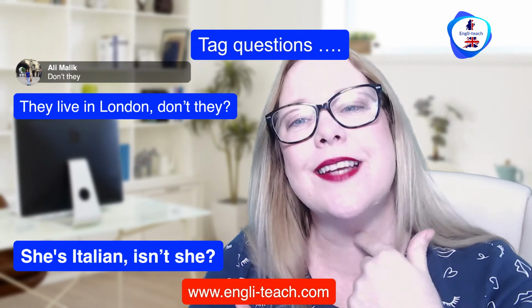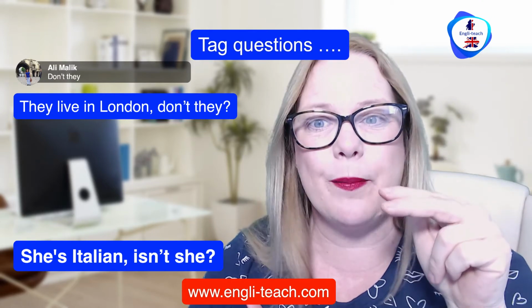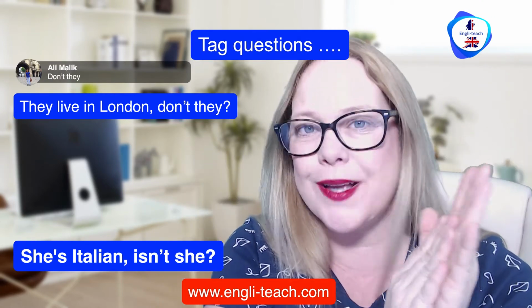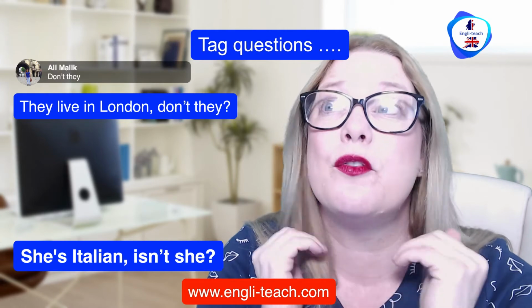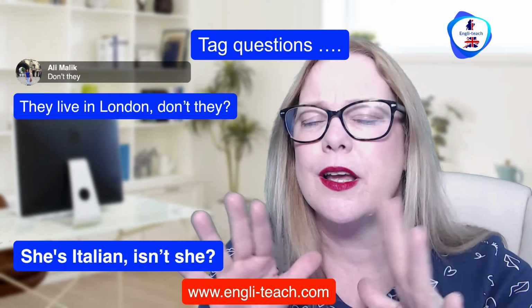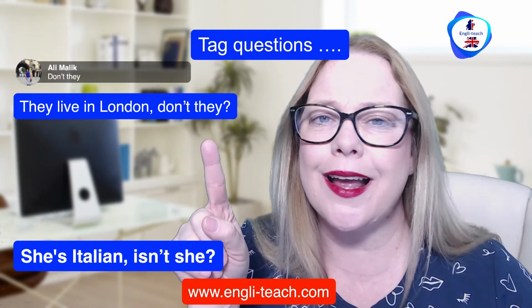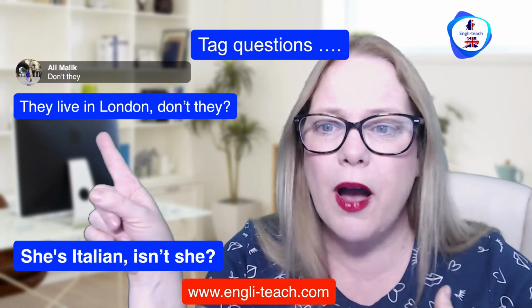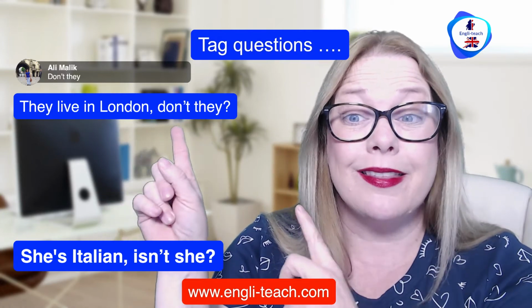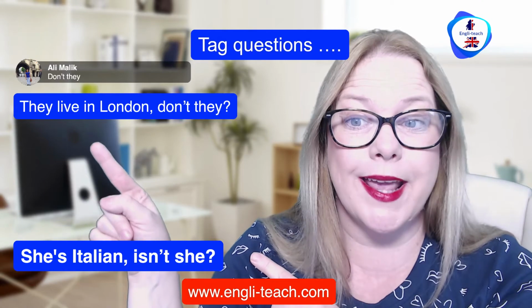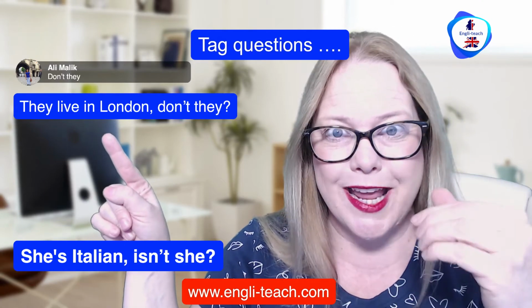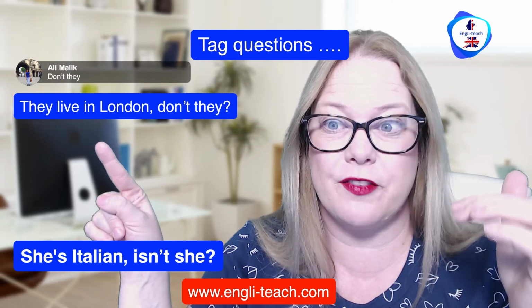So the intonation of the voice goes up. Always with the tag question, the intonation of your voice is really important. Don't say the tag in a flat tone like you might do the statement. This is a statement, this part here, so this is a statement voice, affirmative voice.